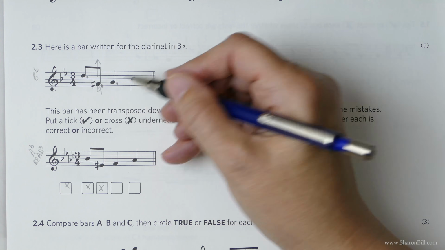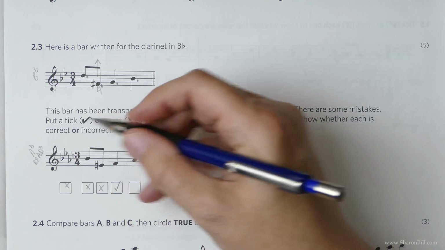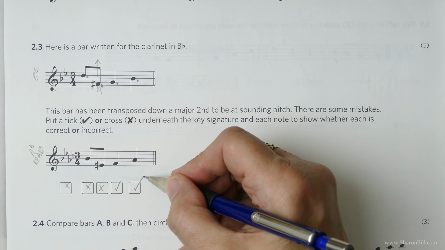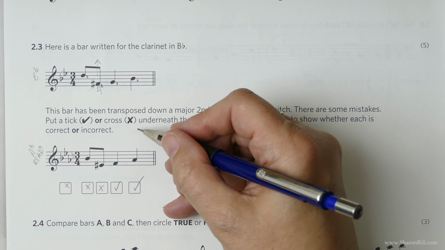This is note F. That's correct. And this is now note A flat. The key signature is doing our job there. Nothing else has been altered. So that indeed is also correct. So only those final 2 are a correct transposition.